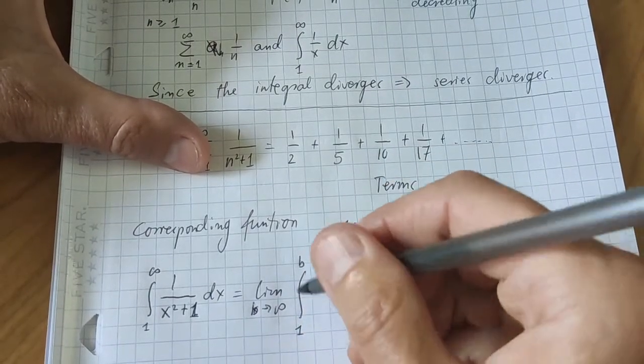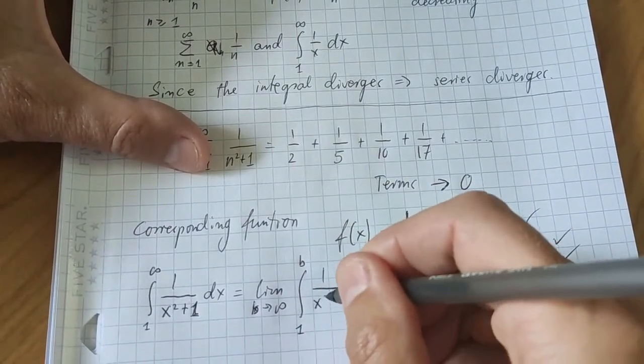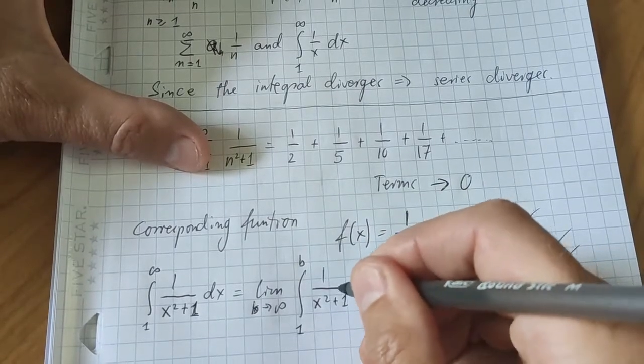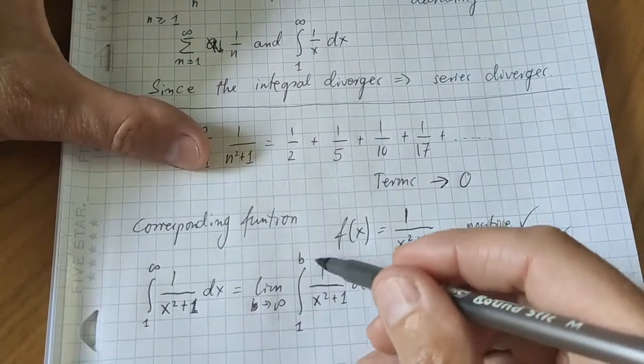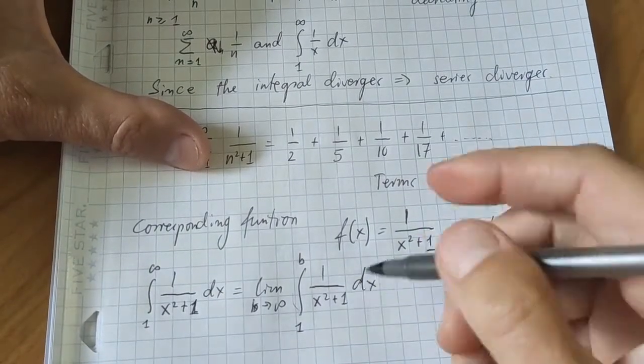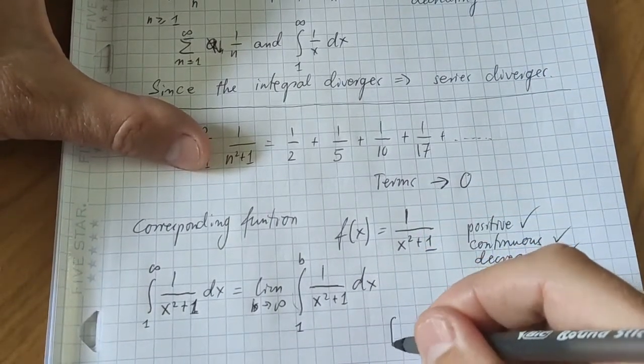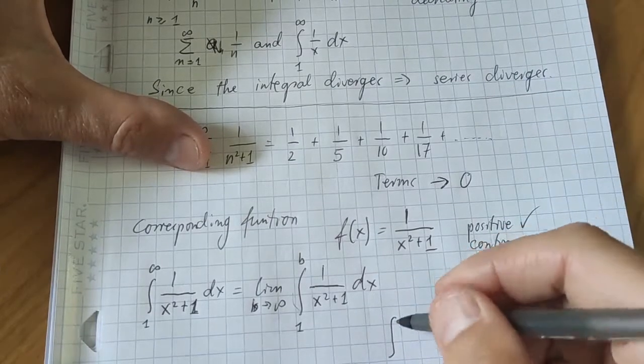I hope you recognize the antiderivative of that. It is the inverse of tangent.